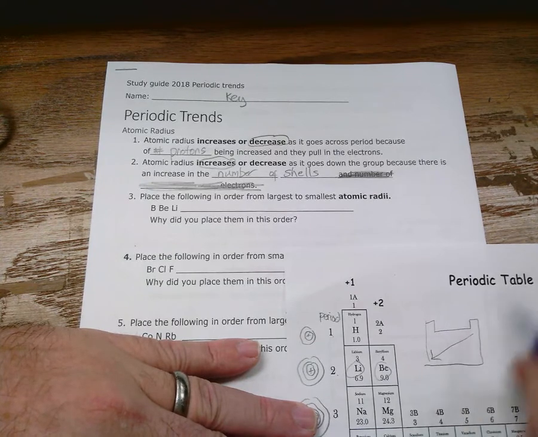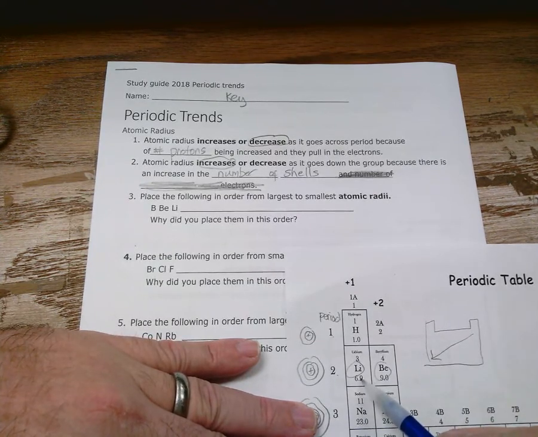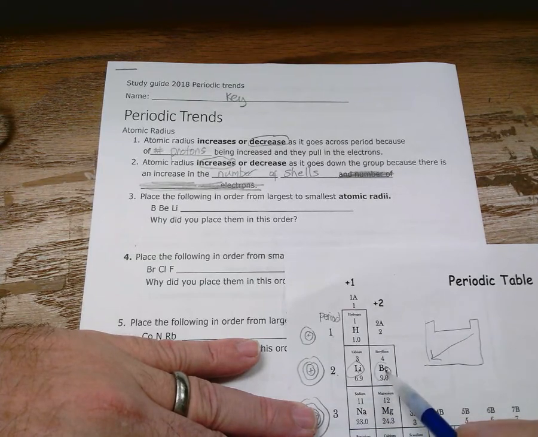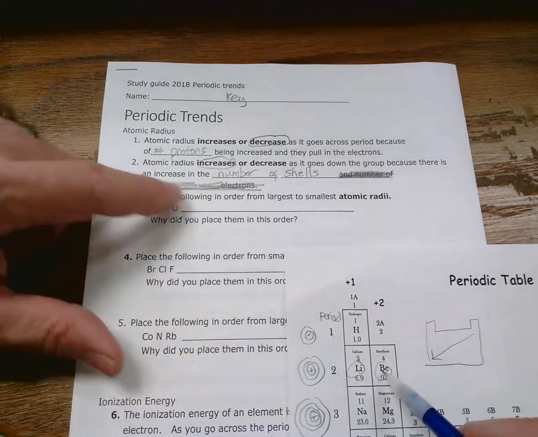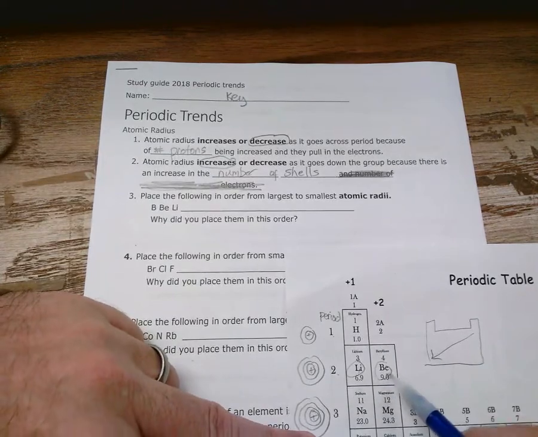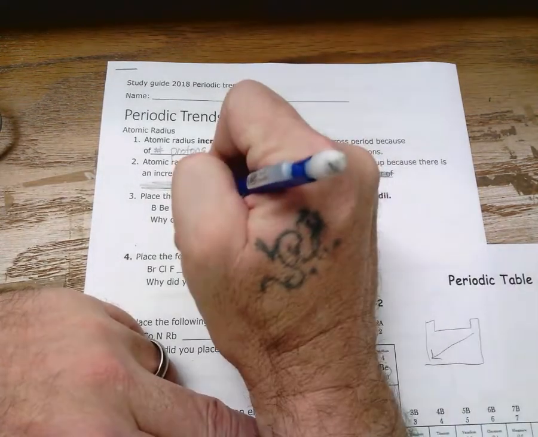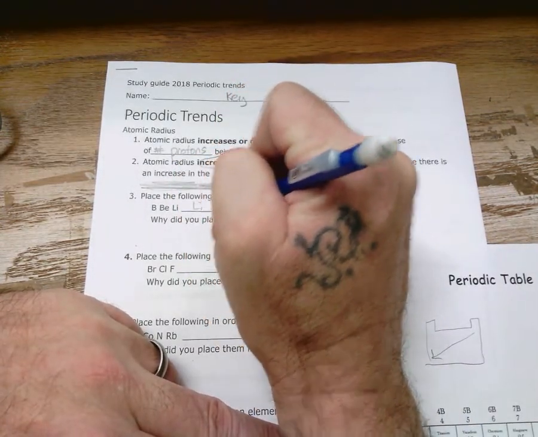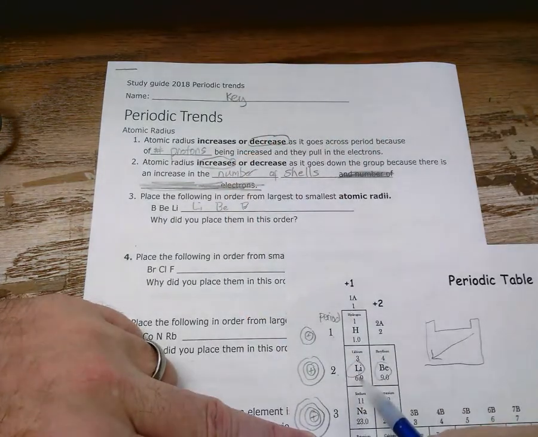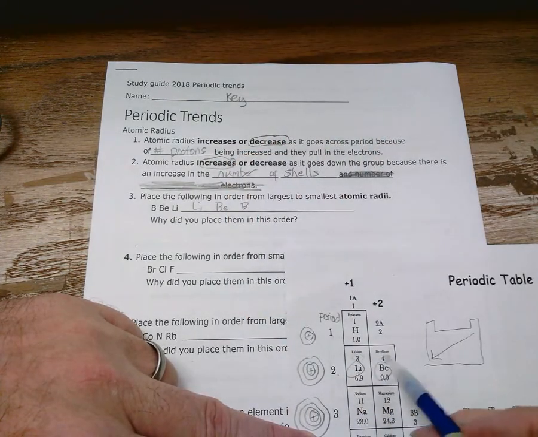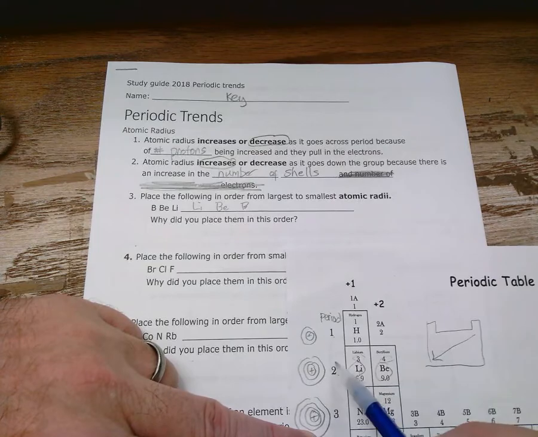Anything to the left is going to be bigger, anything to the right is going to be smaller. What order? Largest to smallest. So Li, Be, B. Li, Be, B. As we increase the number of protons, 3, 4, 5, all these have 2 shells.